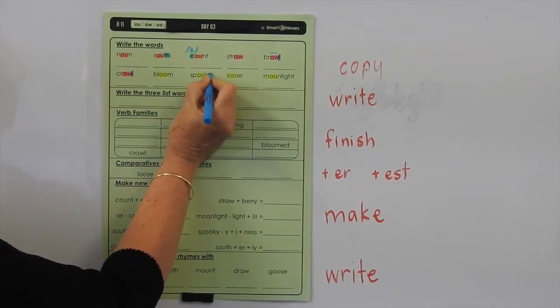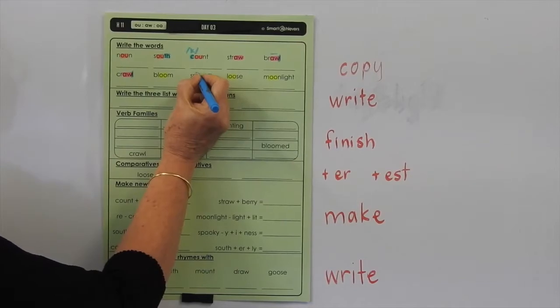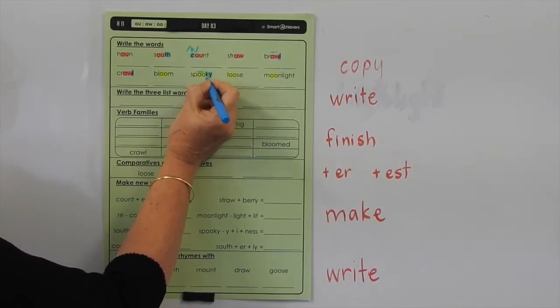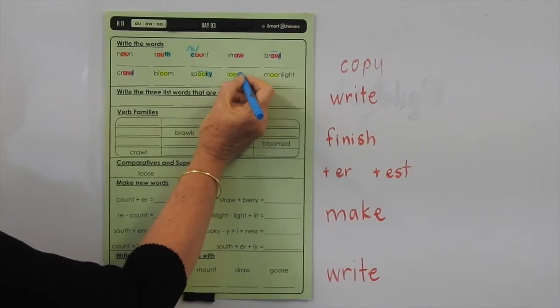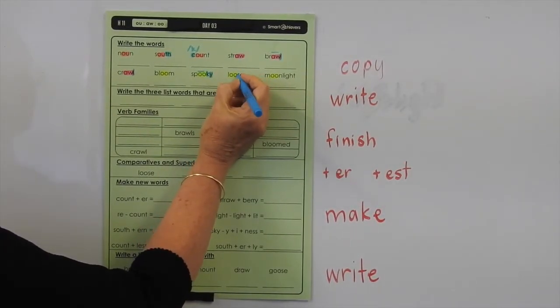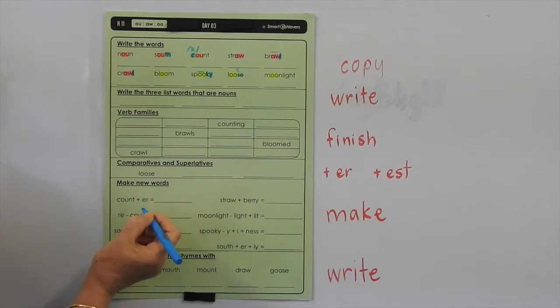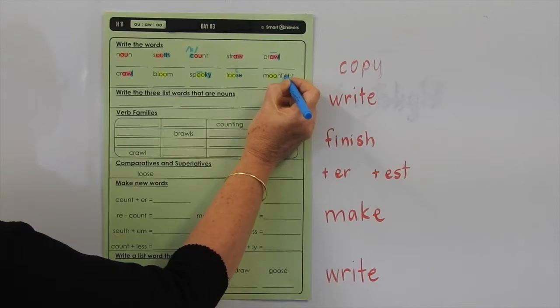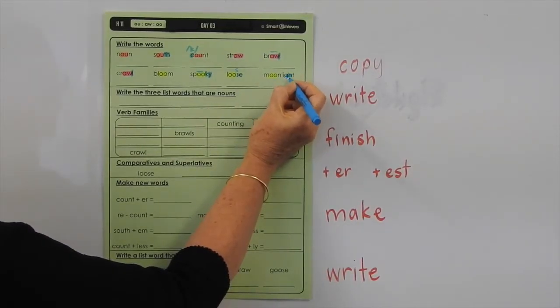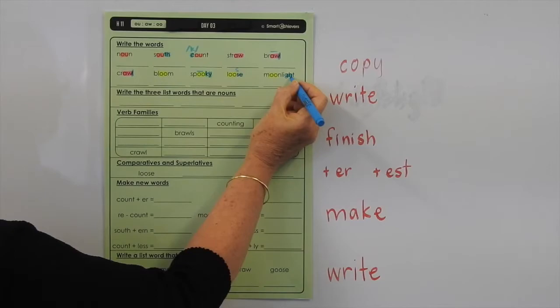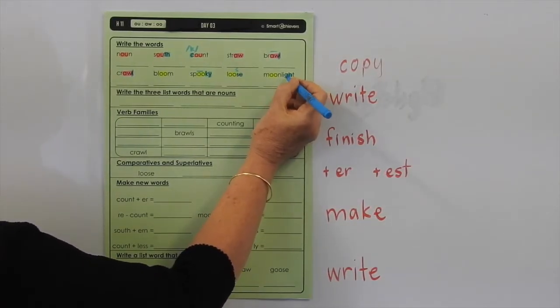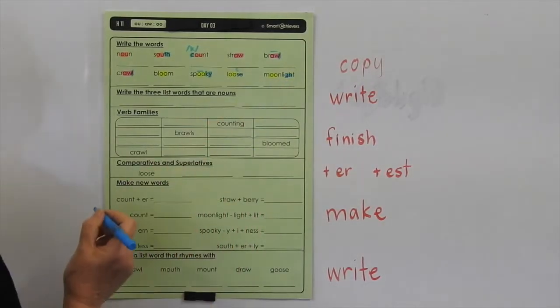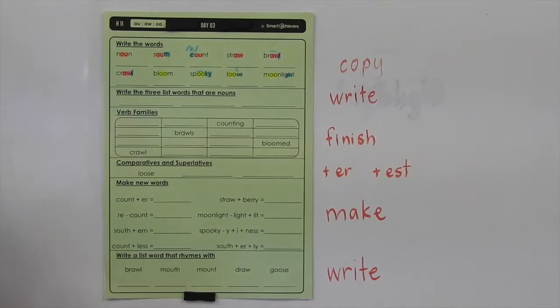Spooky. The E sound on the end of word is usually a Y. After a long vowel sound, you know you just use a K. Loose. We've got the SE making the sound there. And moonlight. Now in moonlight, don't forget this has got that GH in it that we find hard to say. So when we say light, we leave out that h sound, but when we spell the word we have to put those letters in because we've taken that word from Old German. So that's why it's spelled a little bit differently.